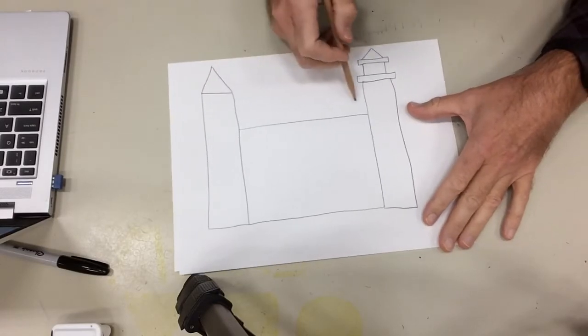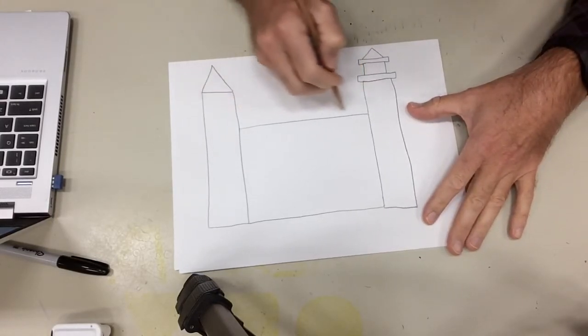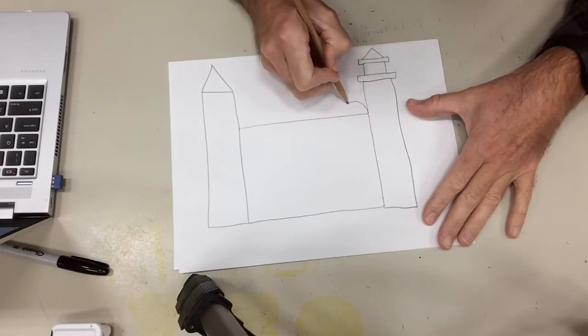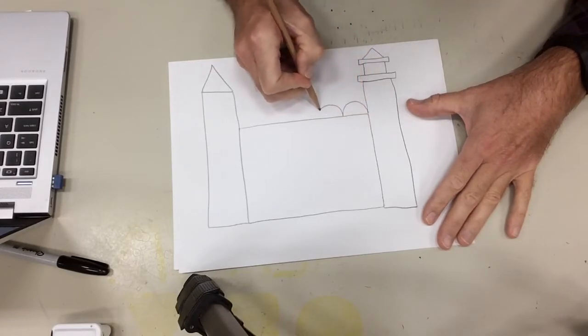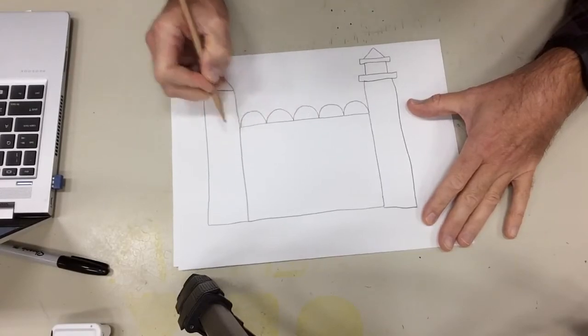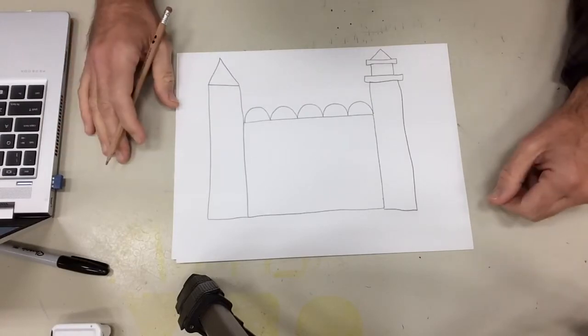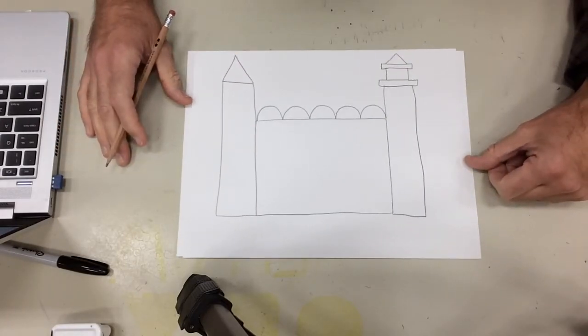Next, I'm going to add a long rectangle. No, actually, I'm going to add a curvy line up here. And I filled up my space pretty well, so now I want to start thinking about details.